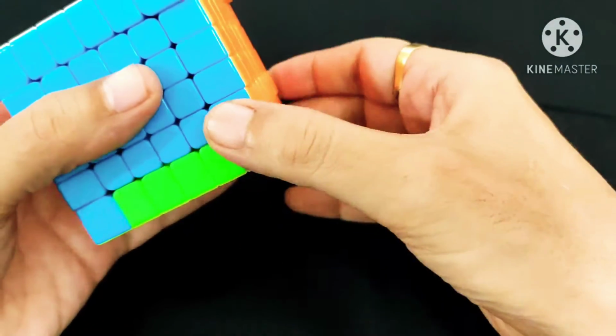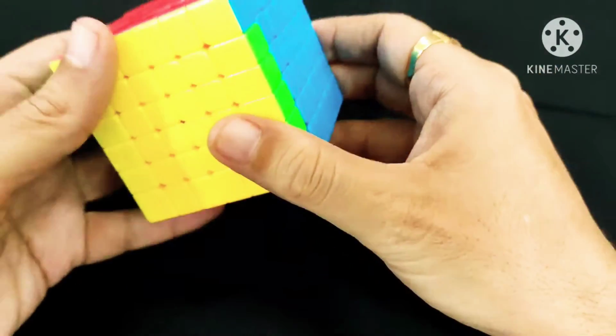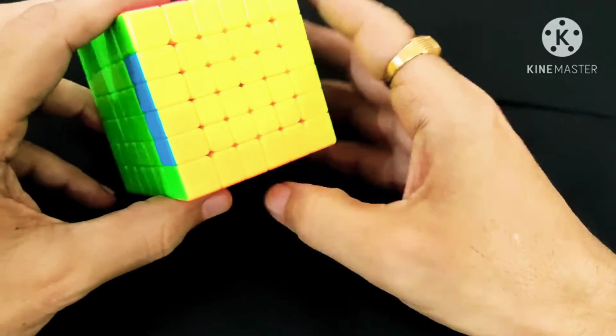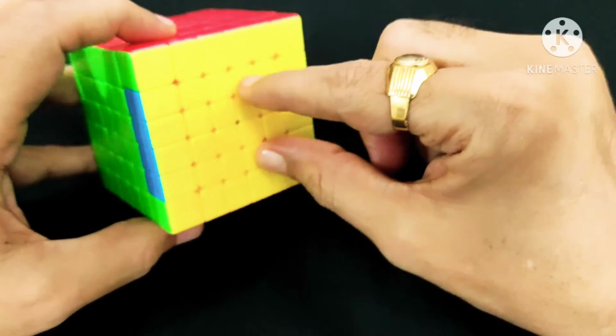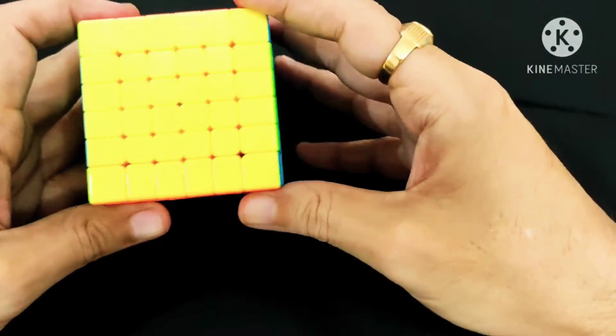Okay, so now corners are oriented. Now we have to swap these 4 layers, so we need to swap them.